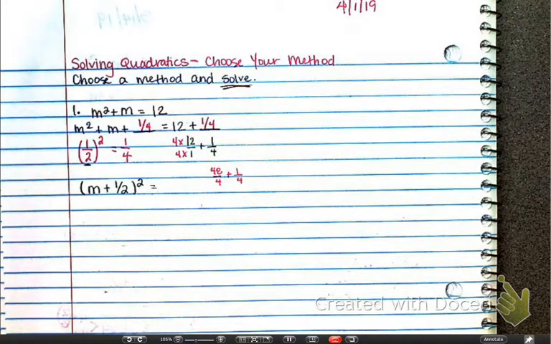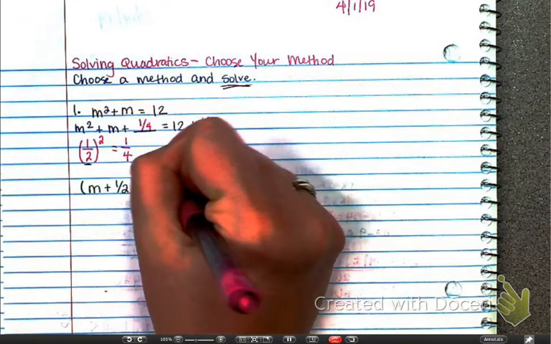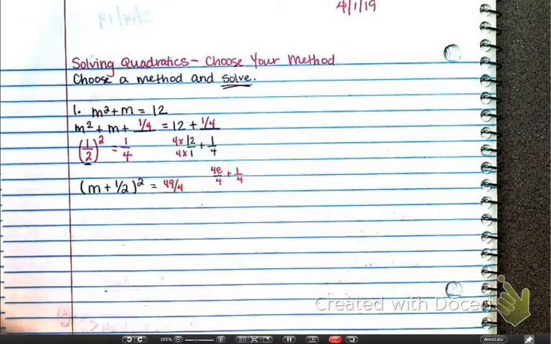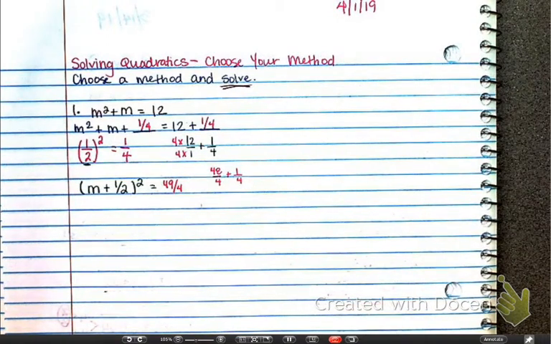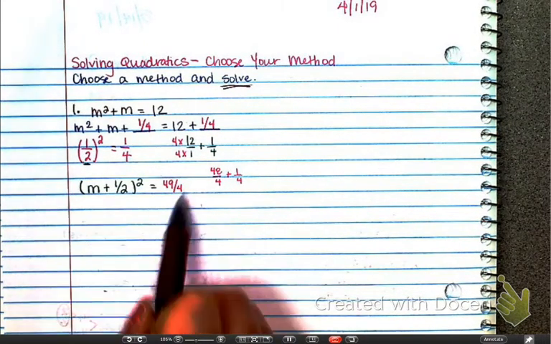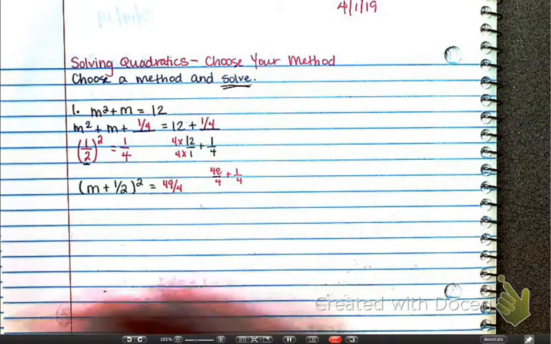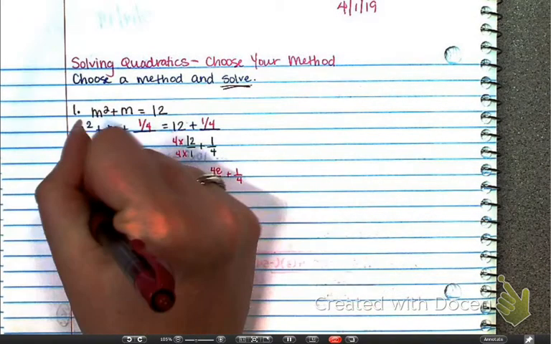Once you have a common denominator, you add the numerators. So everyone should be writing this down. I want you to have this on your paper. 48 plus 1 is 49 over 4. Okay, so right now, really all we've done is add the fractions together. How do I continue this problem? How do we solve? Take the square root.